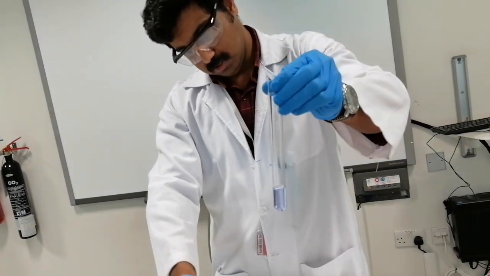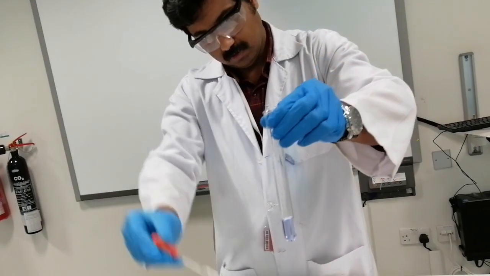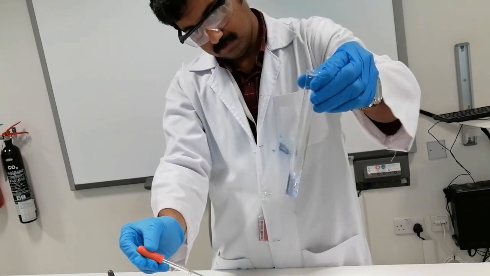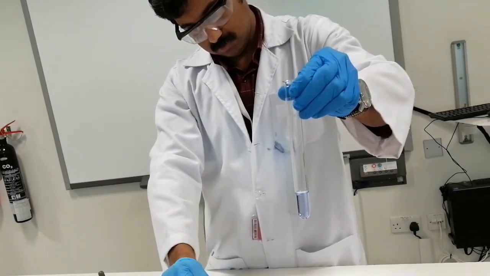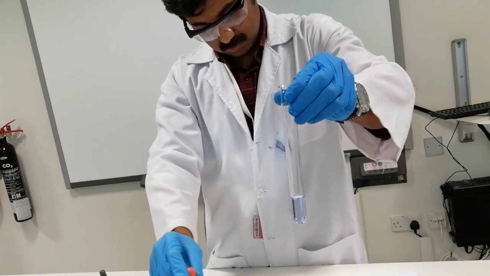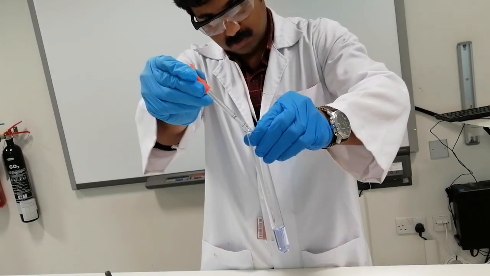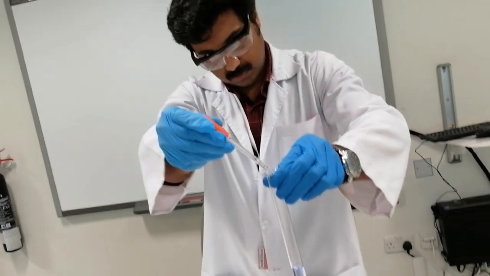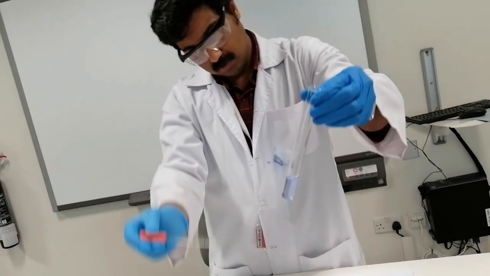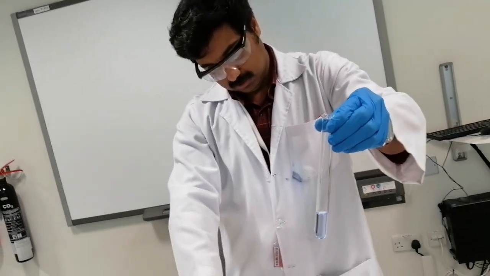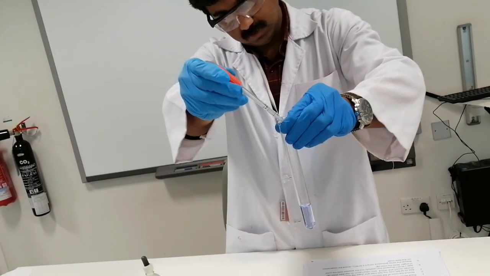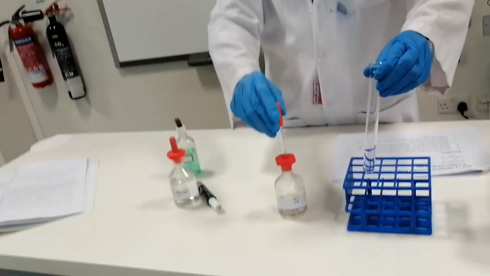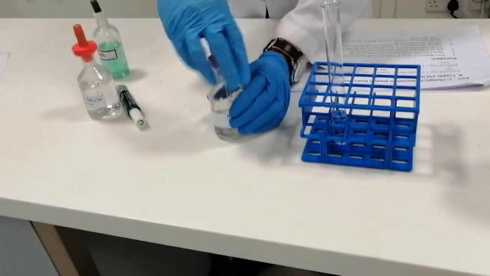So it seems like I need to add more volume of hydrochloric acid. Now it slightly turns its color slowly. The color is changing, but it really takes time. So I'm going to put this one here. I'll take a little bit more hydrochloric acid.